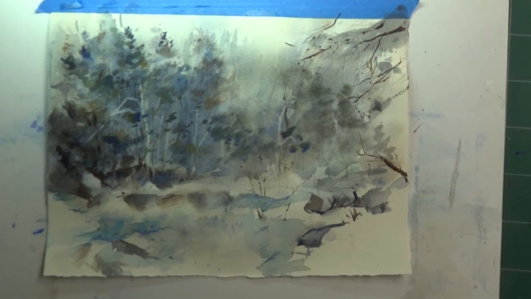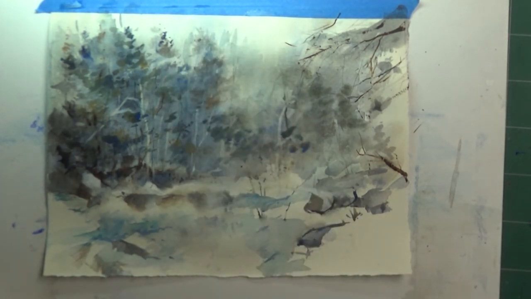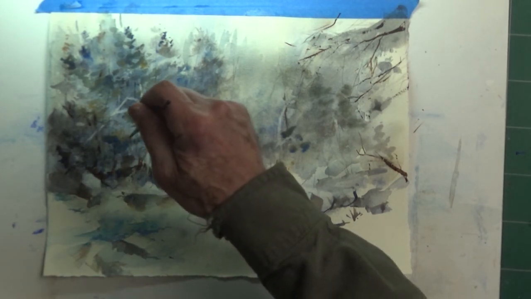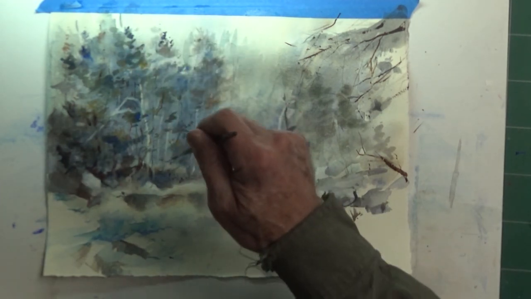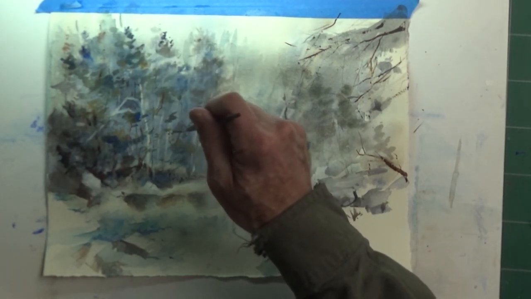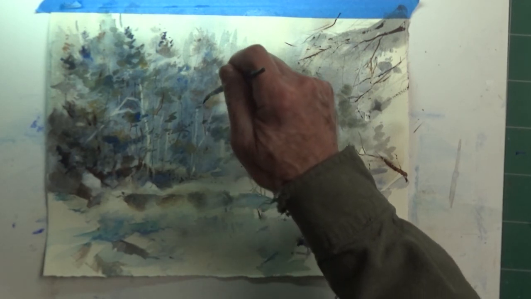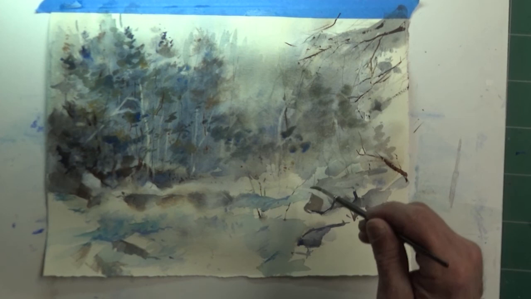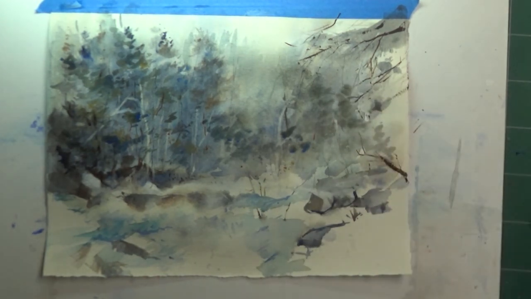Let me try something here. Let me try a little change up in value. And a little change up in the color, just to see what happens. Touch just a touch here and there.